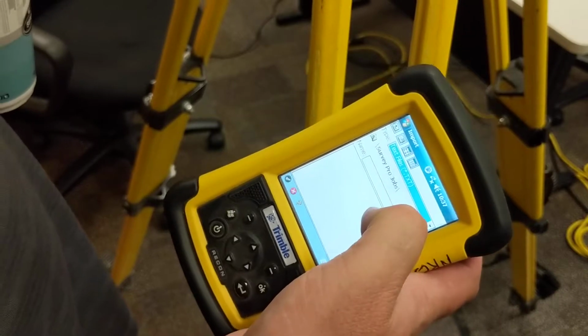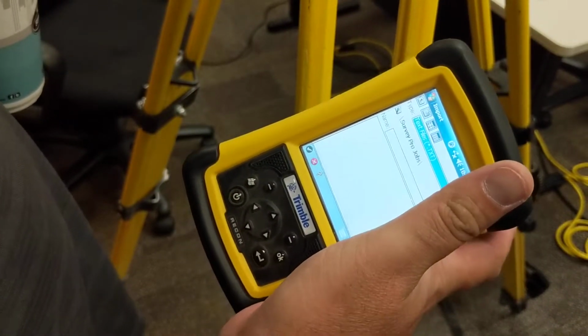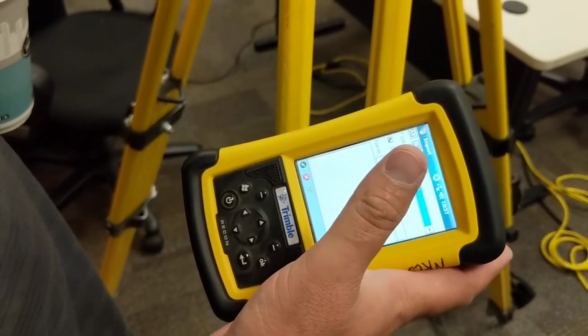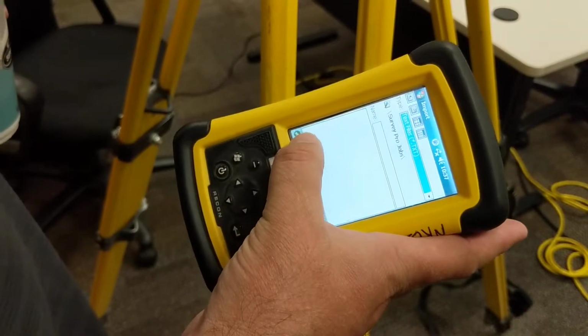From your computer, you'll need to upload the job into this folder. You can select it, hit the check mark, and then we'll import points into the job. So if you have a design from AutoCAD and you want to import it to go for stakeout, that's the first step: import it into the job. Points have to be in the job in order to be staked out.